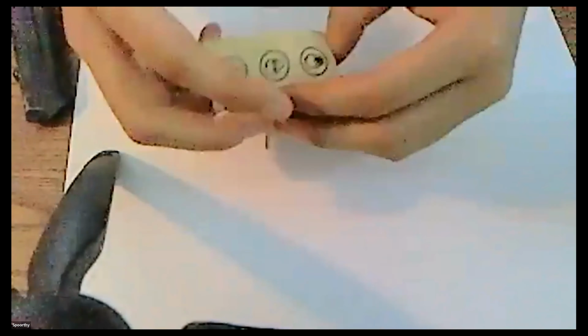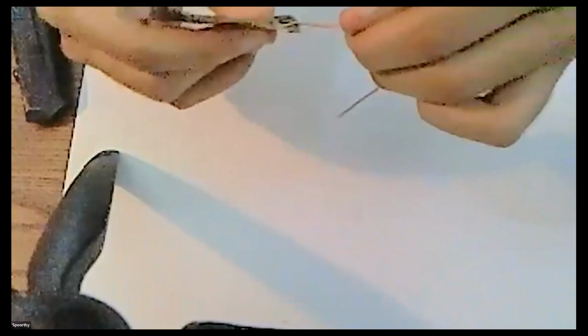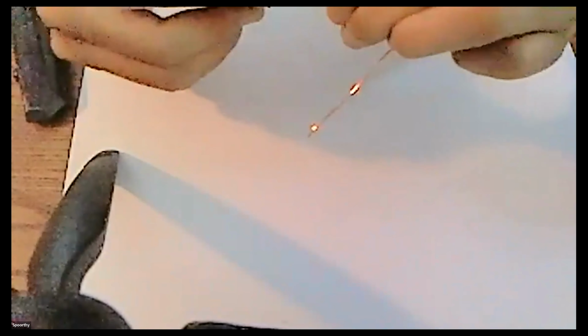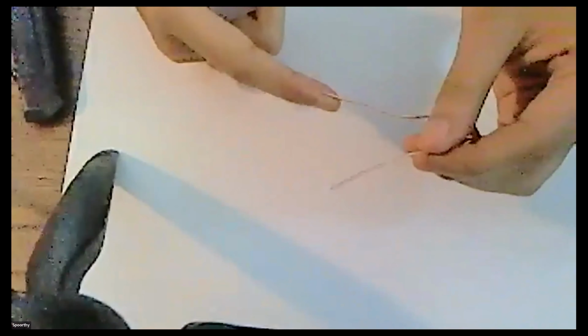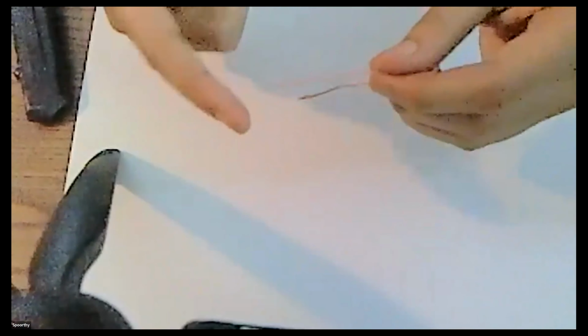I have sandpaper. Okay. So all you have to do is just strip all sides of the wire that you're connecting it to. So this will go to the negative side of the battery, and this will go to the positive side of the battery.